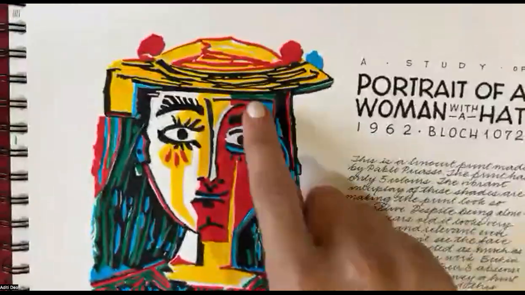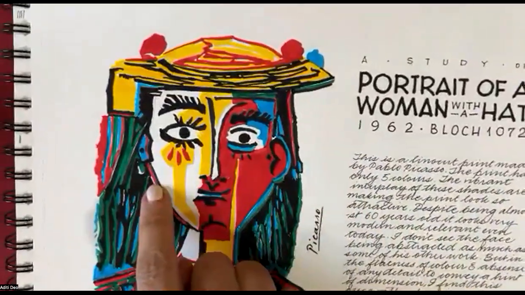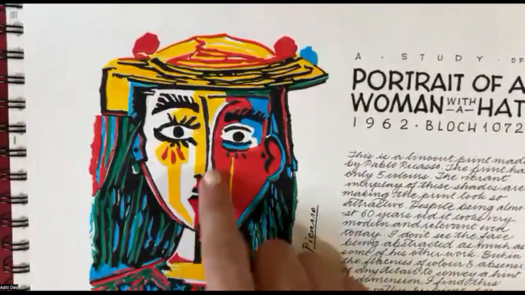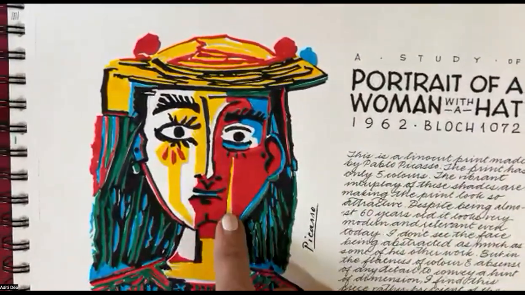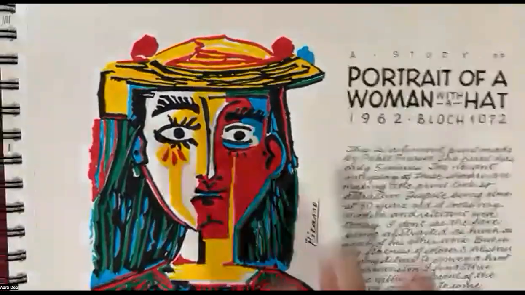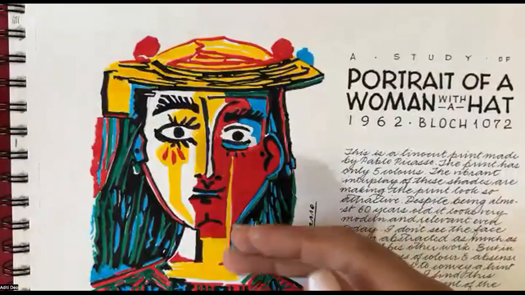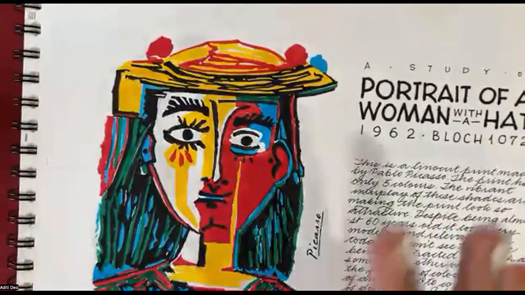But doesn't the blue look like a shadow? Because it transitions from the white highlight to the yellow, to the red, to the blue. So the context of the red makes it look like a shadow. It's just lovely. If he had wanted to, there could be an overlay of black to make it look like a gray shade or a darker shade.